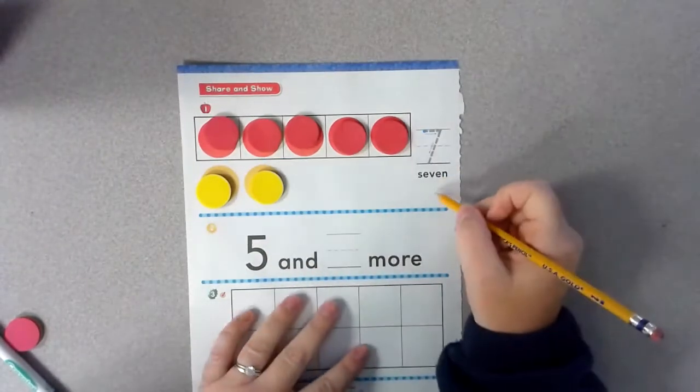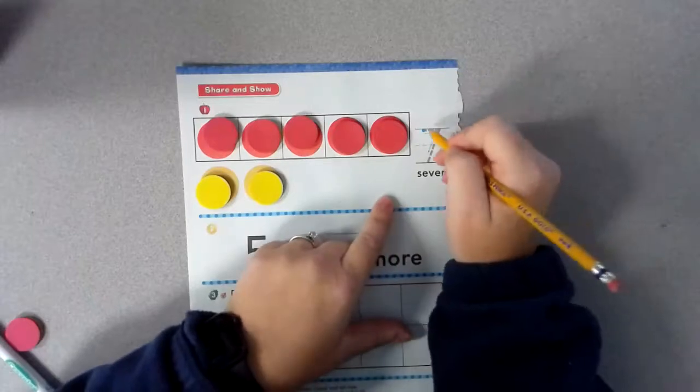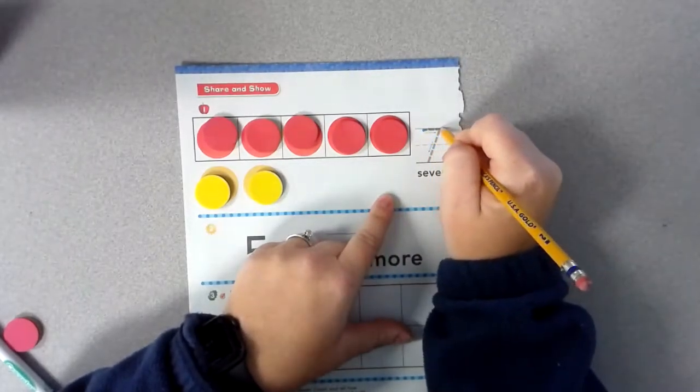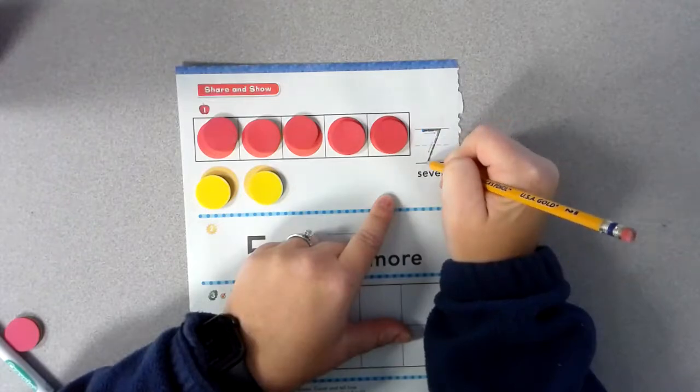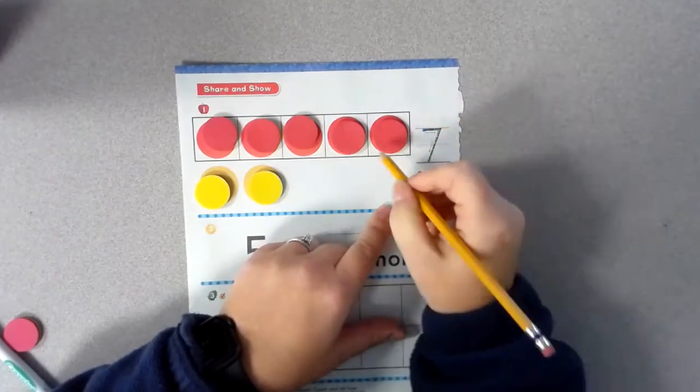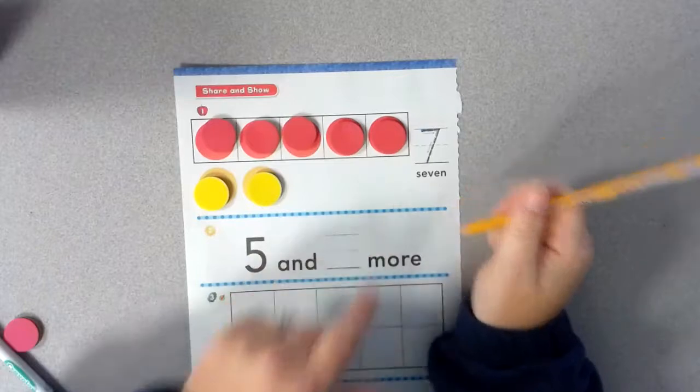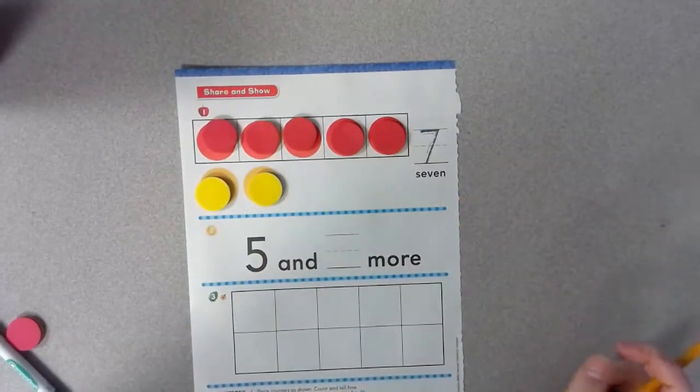So let's trace our 7 here. Remember, our 7 is a line over, just like at the top of the line there, and comes all the way down to the bottom on a slant. So across the sky and down from heaven. That's the way to make a 7.